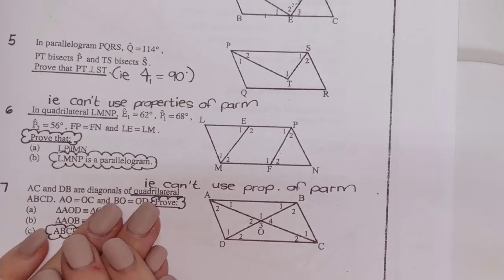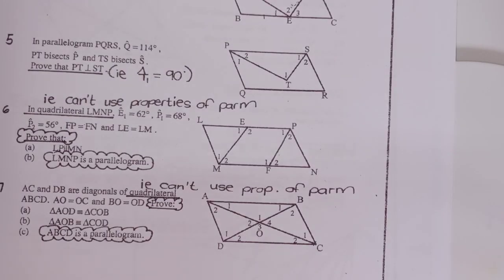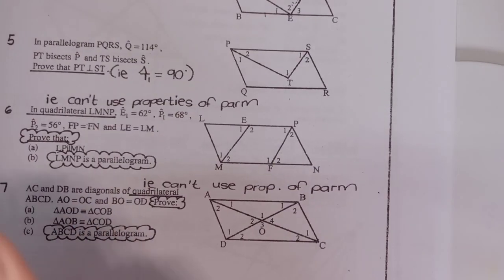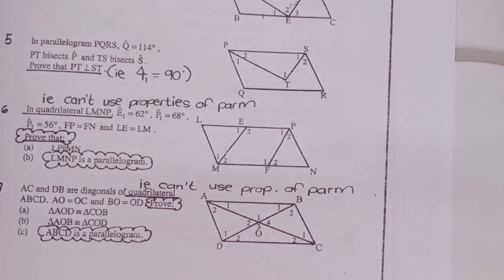This is really what it comes down to in grade 10. Taking shapes and proving that they are certain specific quadrilaterals, be it a parallelogram, be it a square, be it a rectangle, be it a kite, whatever it may be. So you really need to concentrate on this. Okay, grade 10s, that's what you're going to do. Thanks.